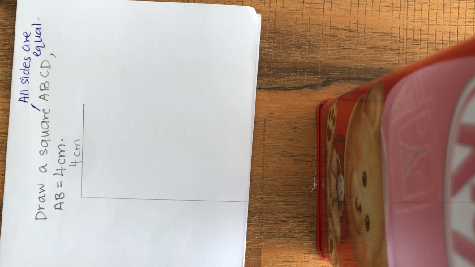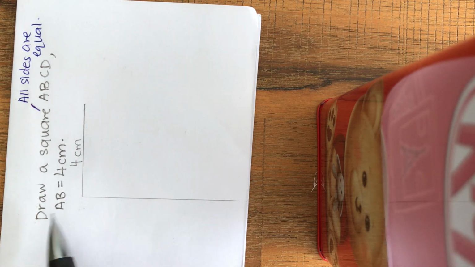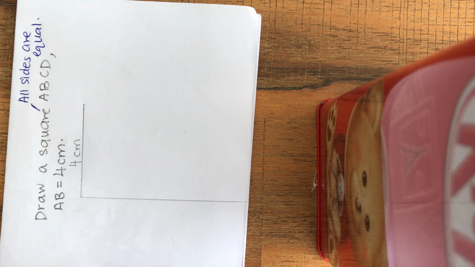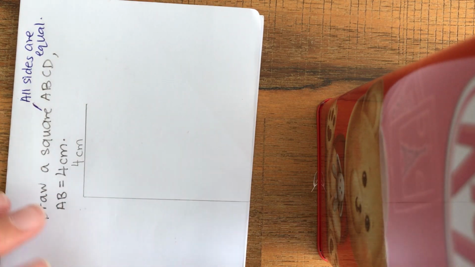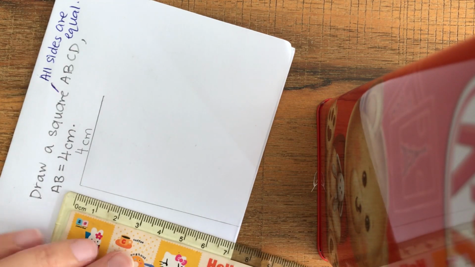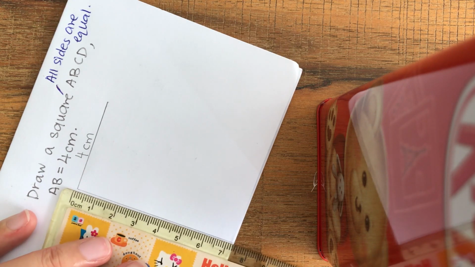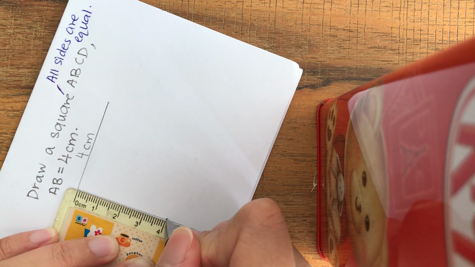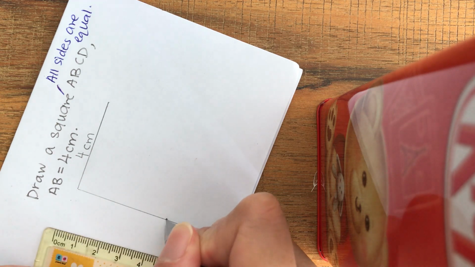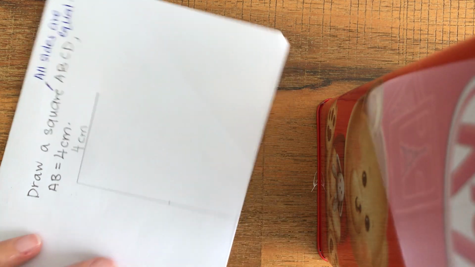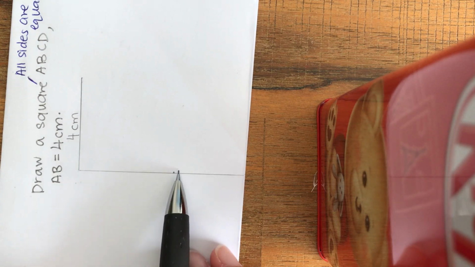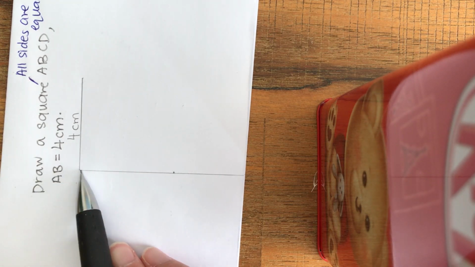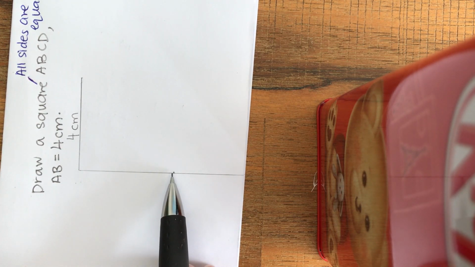Now, this would be where my second side is. We know that all sides are equal, so this has to be 4 cm as well. So I measure out 4 cm and I put a marking where 4 cm is. Can you see this dot here? From this point to this point is actually 4 cm.